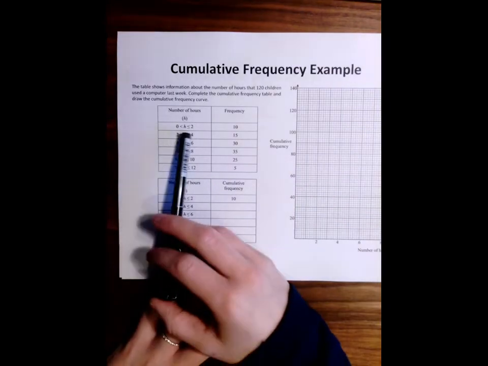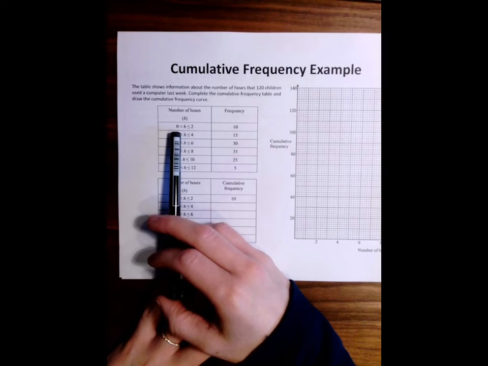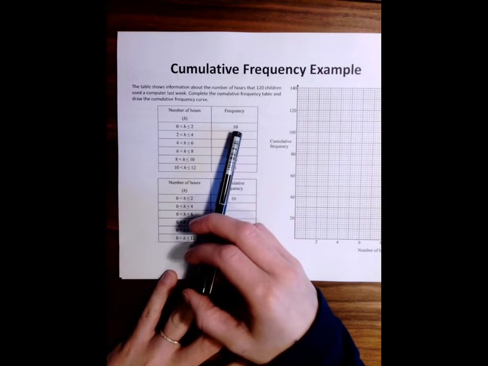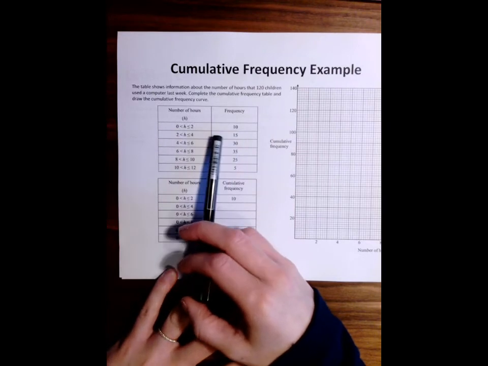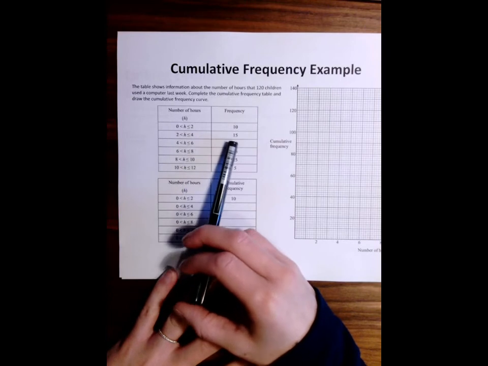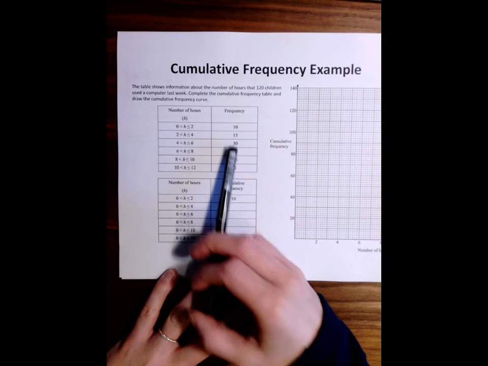So you can see in each part of the table you've got a class width. For example, this one is anyone who spent more than 0 hours and less than or equal to 2 hours on the computer last week, and there were 10 students who did that. And then it carries on, so the next part would be anyone who spent more than 2 hours and less than or equal to 4, that was 15 students, and then etc.